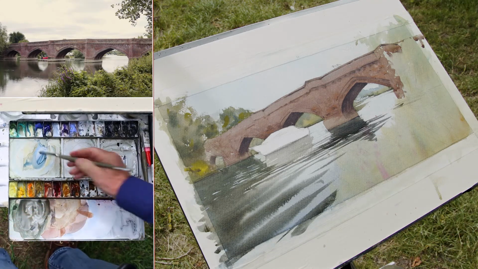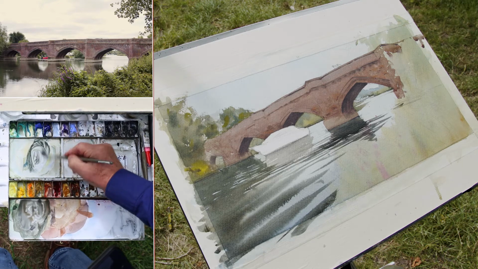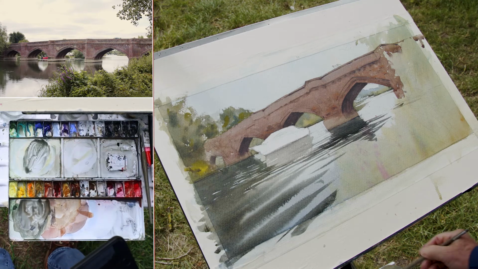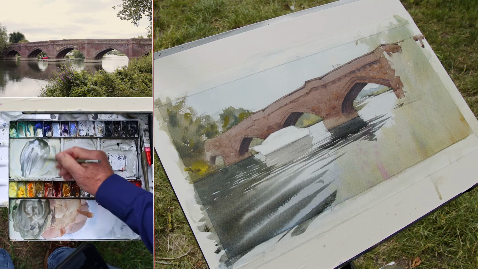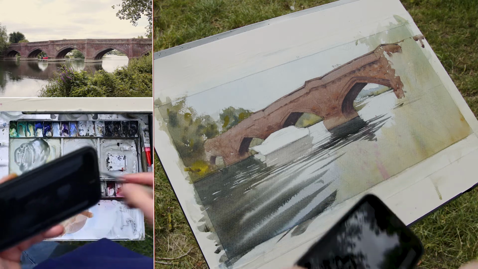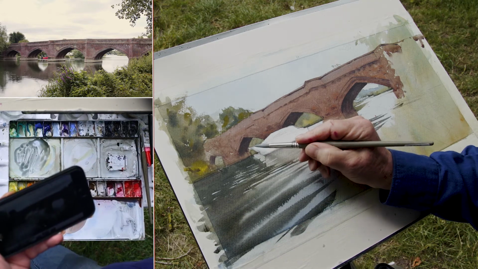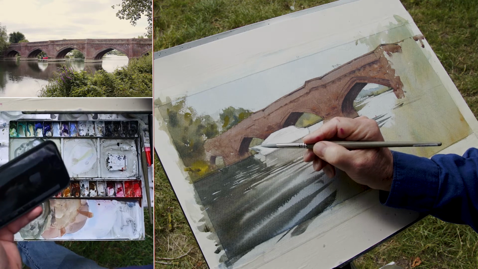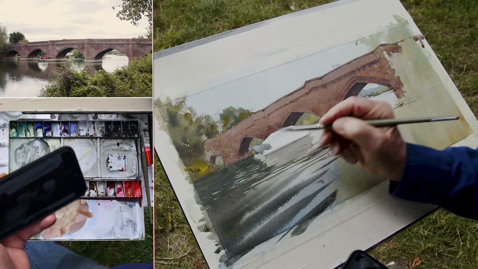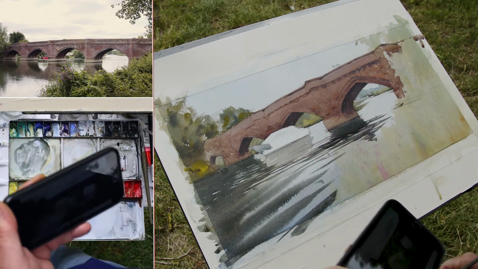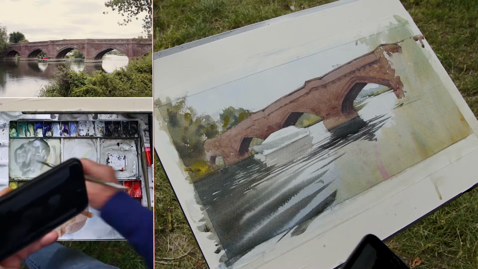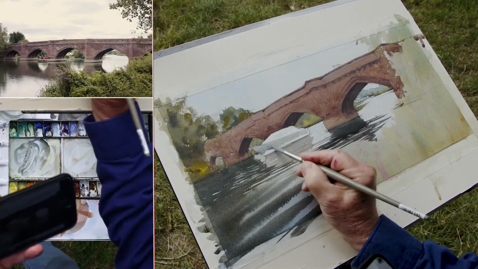Okay, the boat. Better do the boat now. The boat. Well, you see it's a white boat, so that's always quite tricky to figure out what is the actual tone. But I think it's something like this. And bring this along the side. Let this come down.